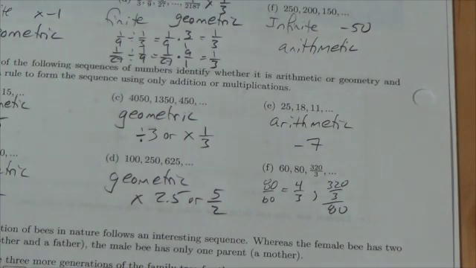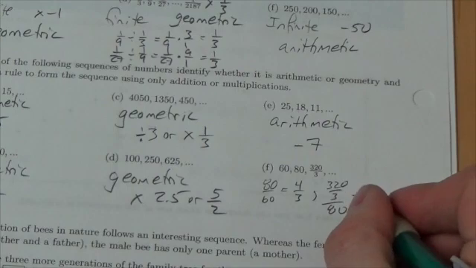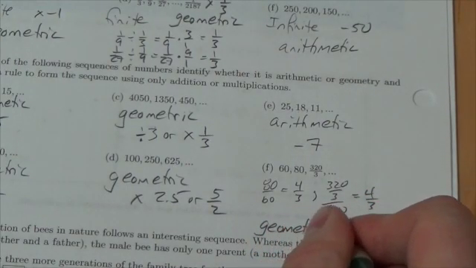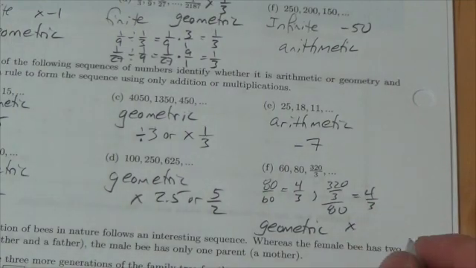Okay, so let's try this on the calculator. 320 divided by 3, and then divide by 80. And you do in fact get 4/3. So that is geometric. And what we're doing in every case here is multiplying by 4/3.